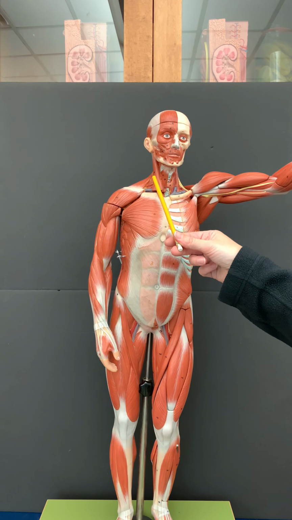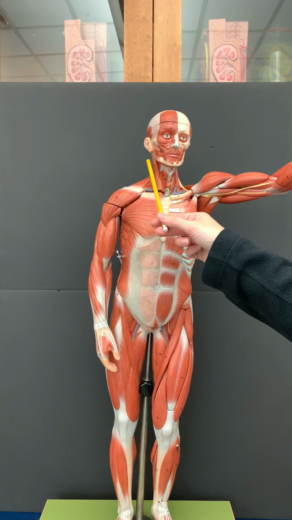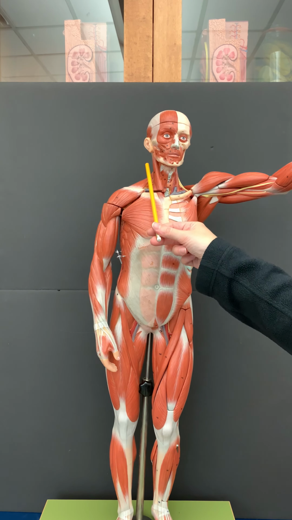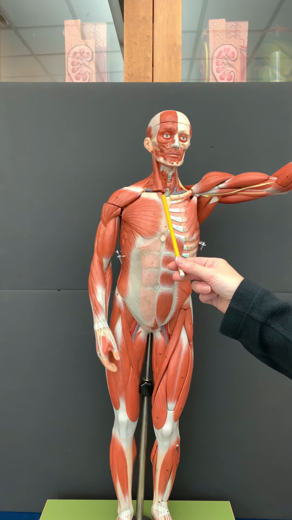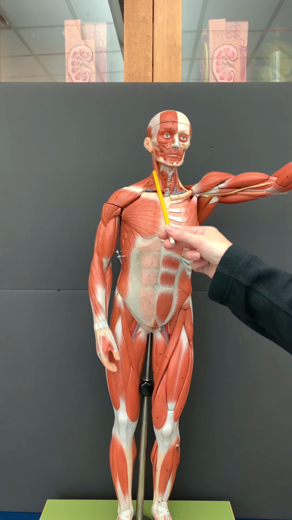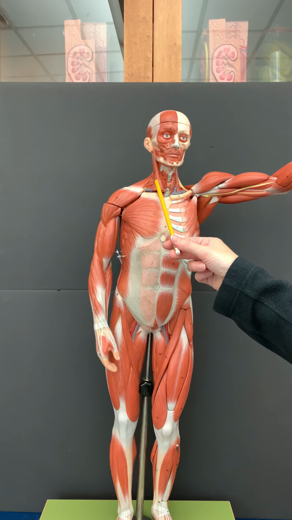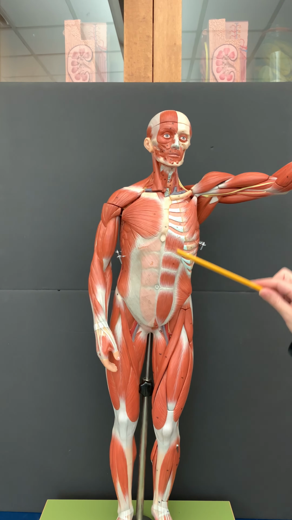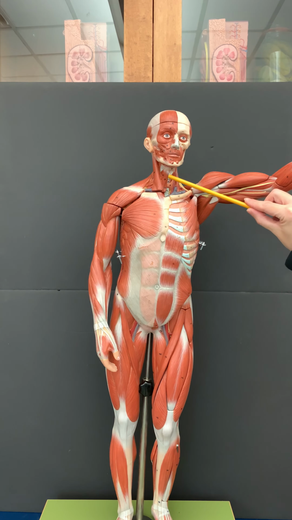All right, let's head into the neck area. There's a large neck muscle that connects the mastoid process of the temporal bone, just behind the ear, all the way down to the clavicle and sternum. This is called sternocleidomastoid. Very large neck muscle. You also have to know sternohyoid, which extends from the hyoid bone down toward the sternum.